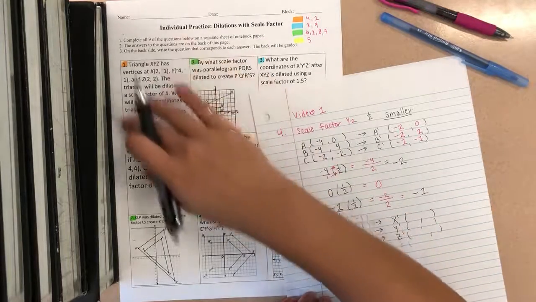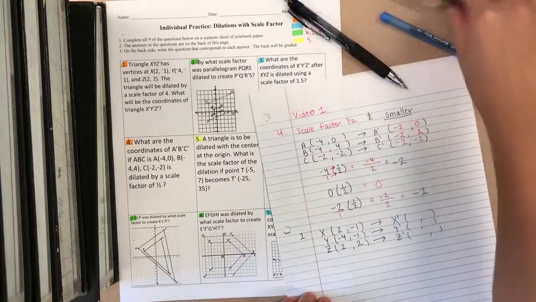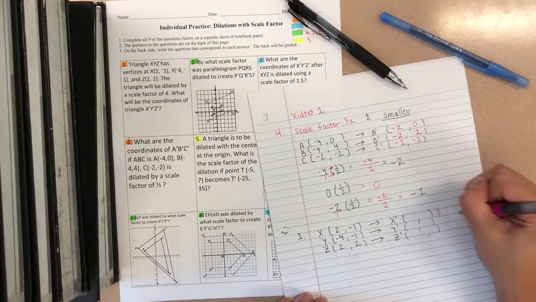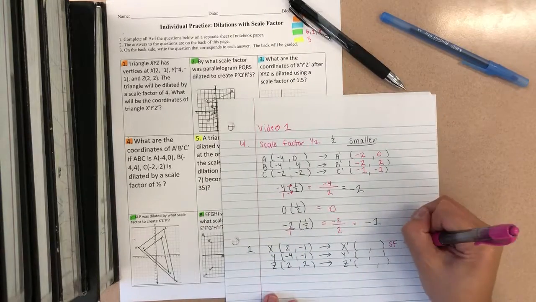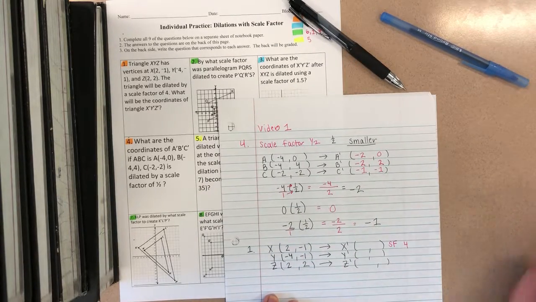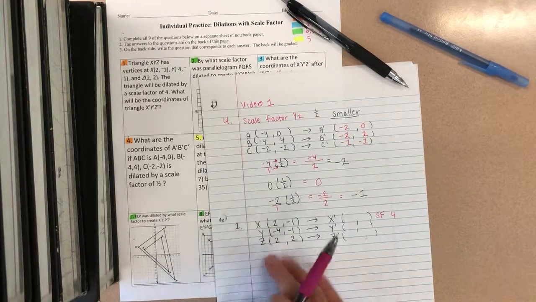Now, what is the important information from problem number 1? What is the scale factor? All right, well, we know that the scale factor is 4, which means we need to multiply every single one of these numbers by 4. Now, since we did one example together, I want you to try number 1 all by yourself.